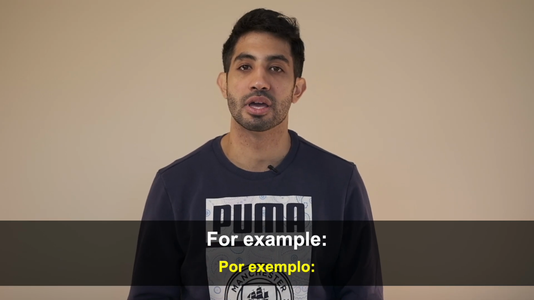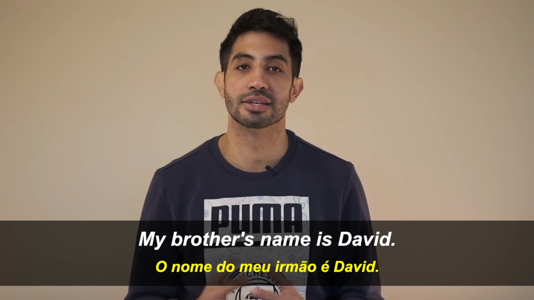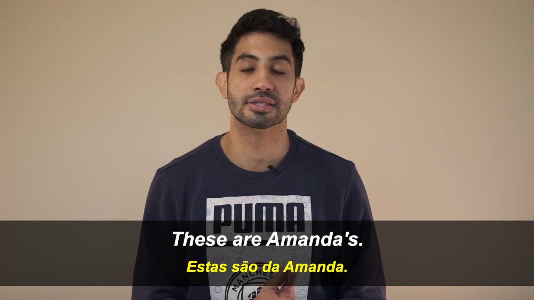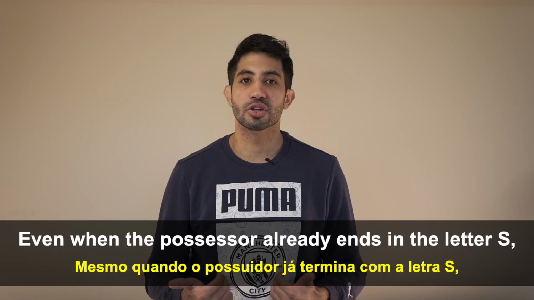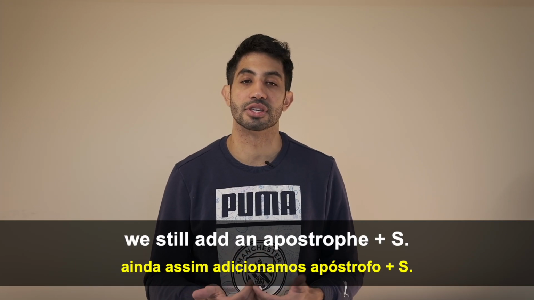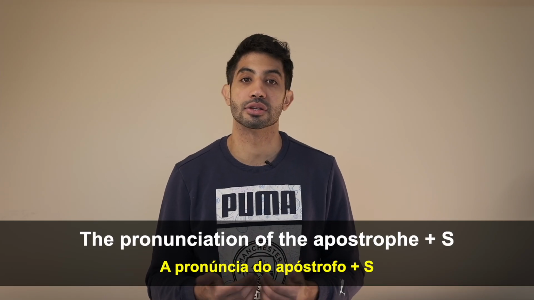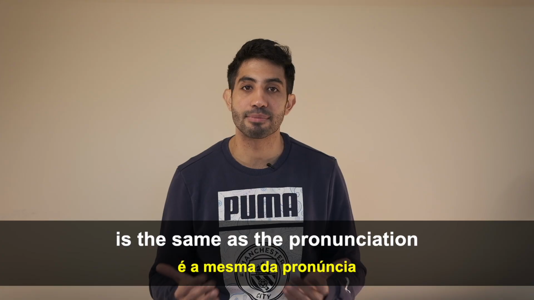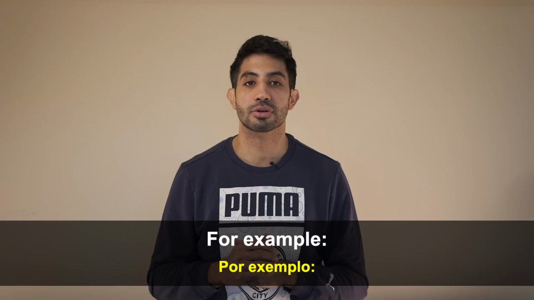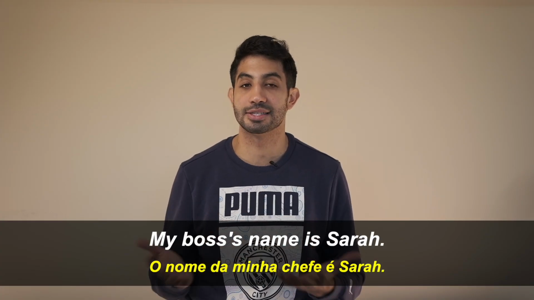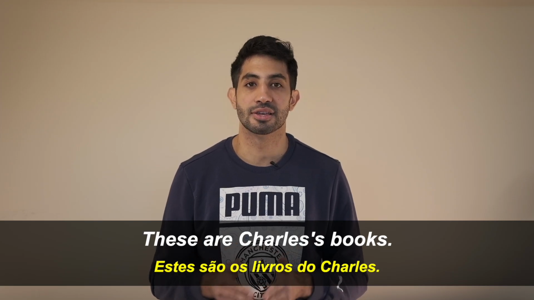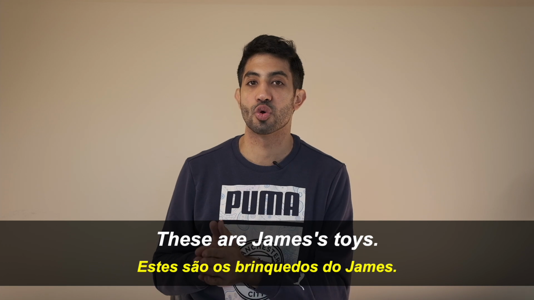For example, my brother's name is David. This is my mom's ring. These are Amanda's. Even when the possessor already ends in the letter S, we still add an apostrophe S. The pronunciation of the apostrophe S is the same as the pronunciation of the word is. For example, my boss's name is Sarah. These are Charles's books. These are James's toys.